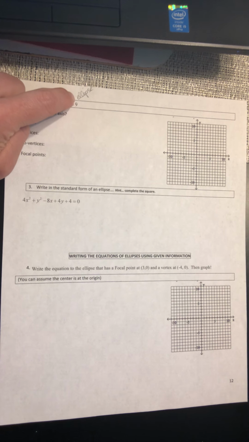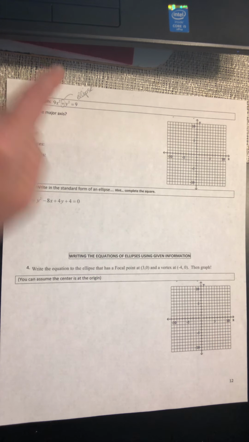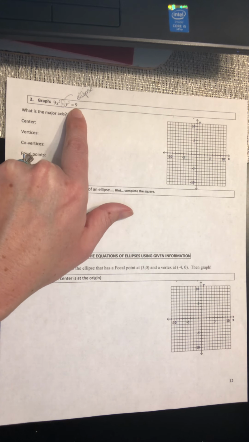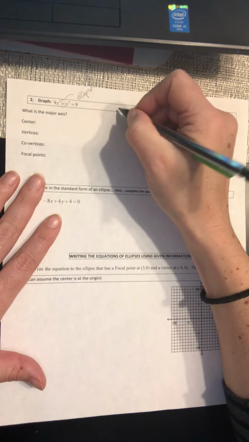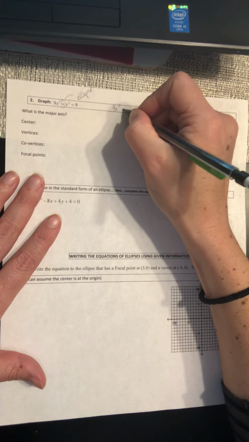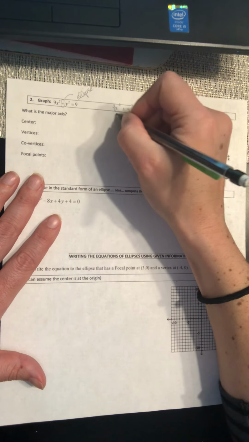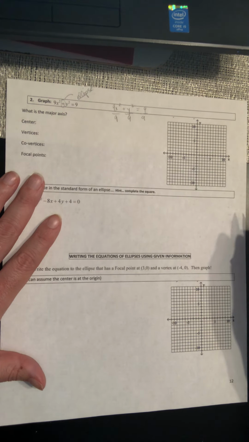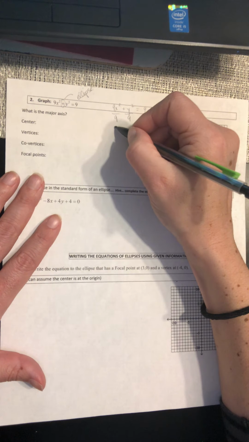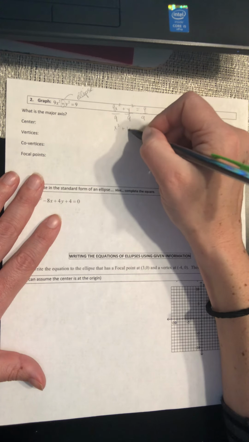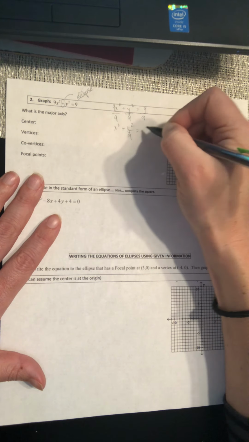If this is an ellipse, I want this always to be equal to 1. This is equal to 9, which is a problem. So to write this in standard form, I'm going to divide each one of these by 9. Then I get x squared plus y squared over 9 equals 1.